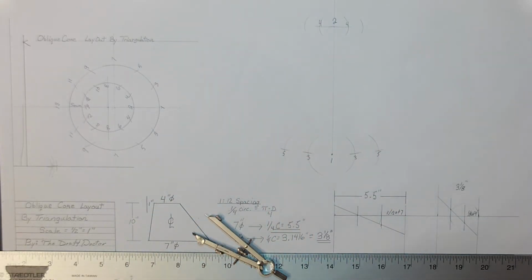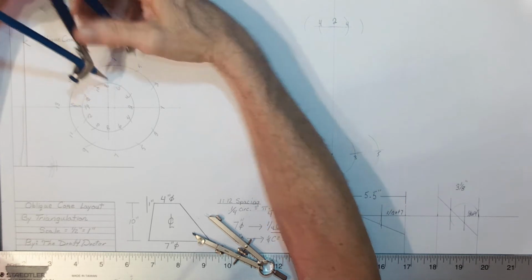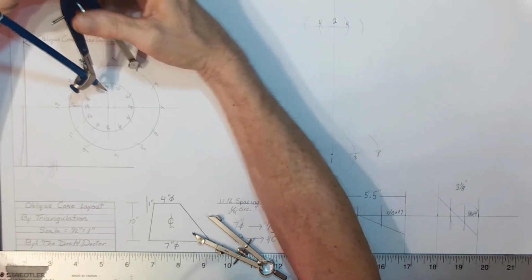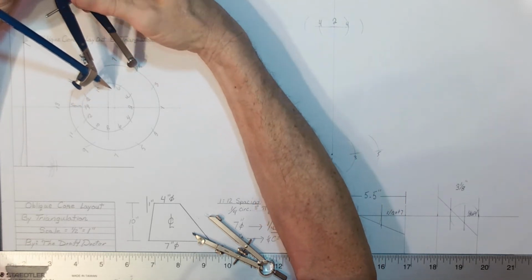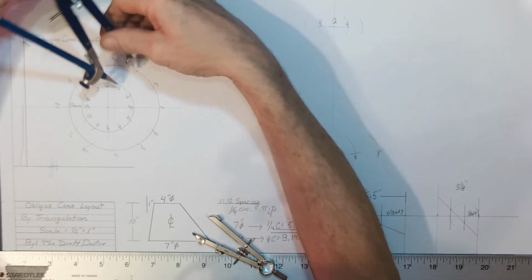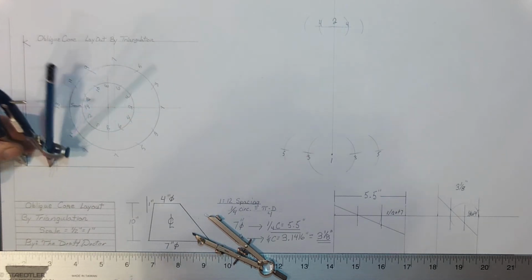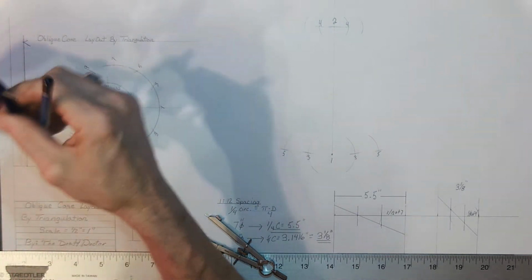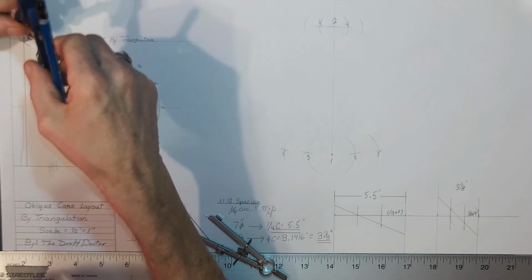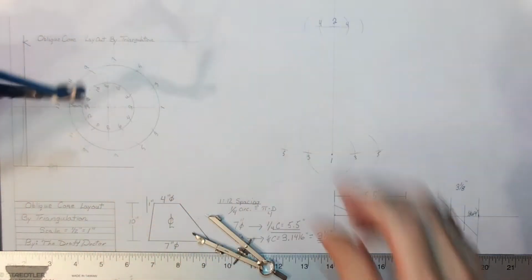From 5, I want to find 6. So here we are, 5. From 5 to 6 is this distance once again. 5 to 6. Here's the plan length of 5, 6. Here now is the true length of 5, 6. Oh, look at it, I guessed right on.